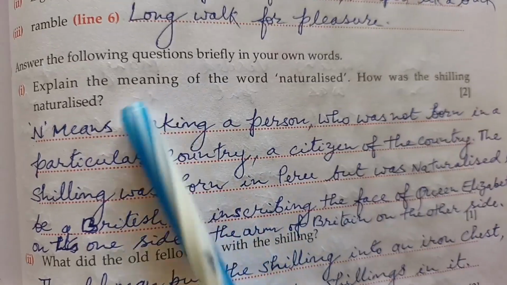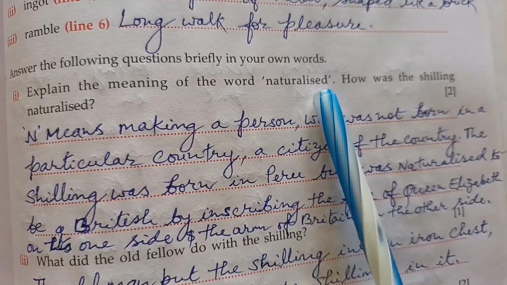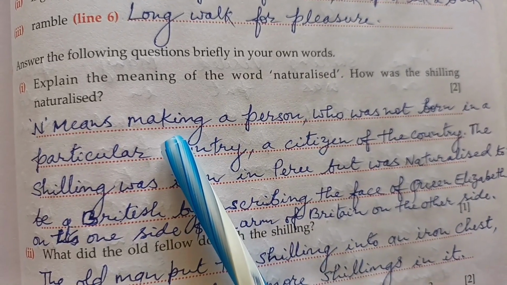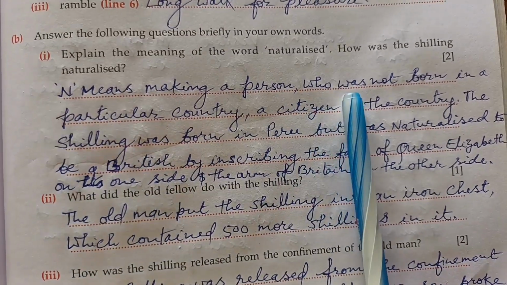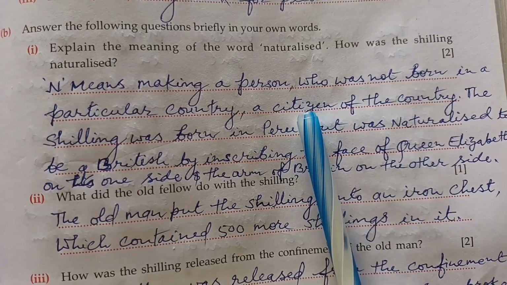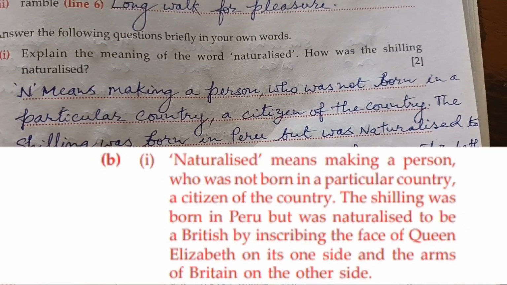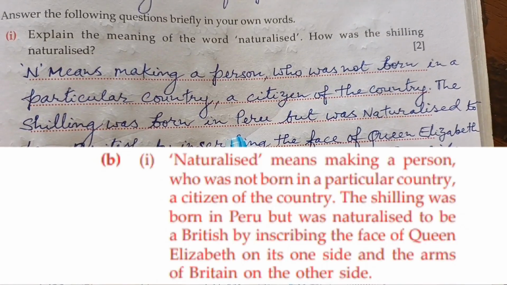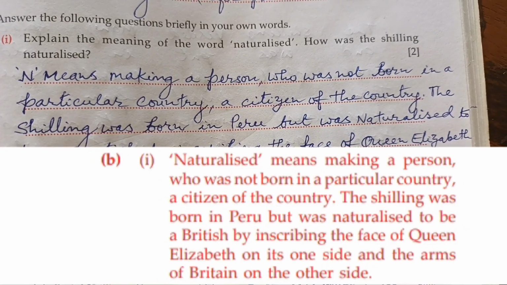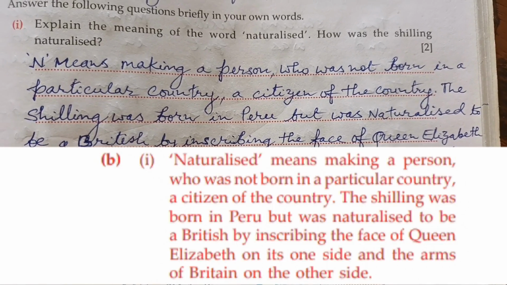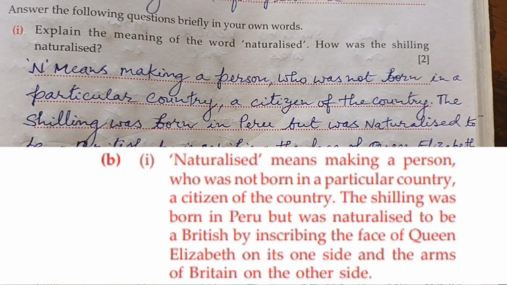So the first one, explain the meaning of the word naturalized. How was the shilling naturalized? So the answer will be: naturalized means making a person who was not born in a particular country a citizen of the country. The shilling was born in Peru but was naturalized to be British by inscribing the face of Queen Elizabeth on its one side and the arms of Britain on the other side.